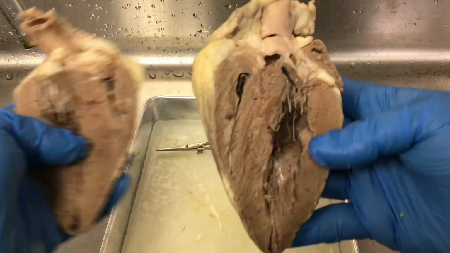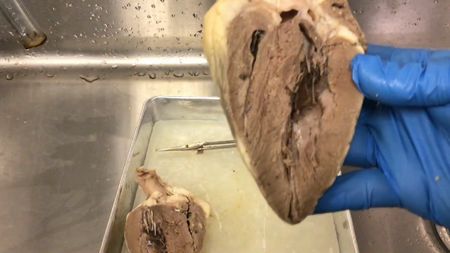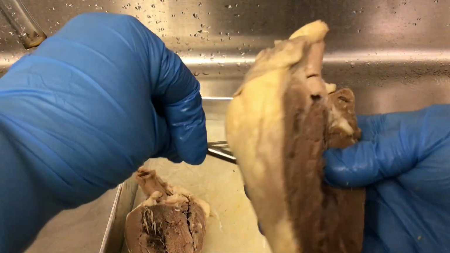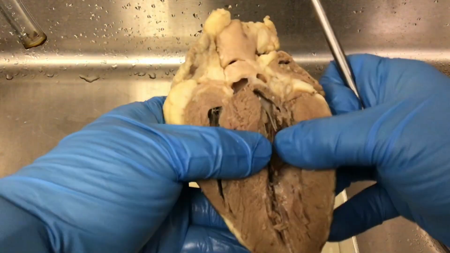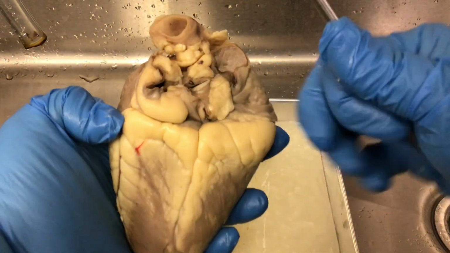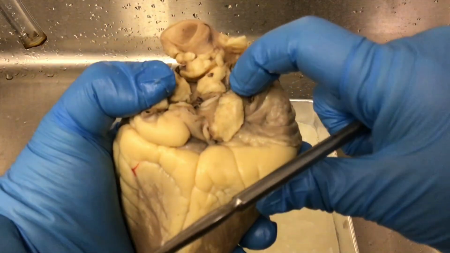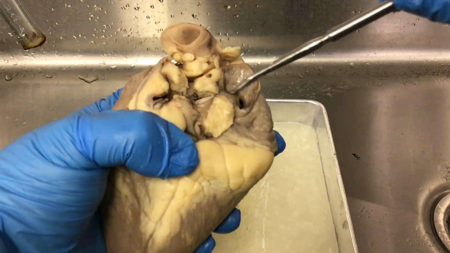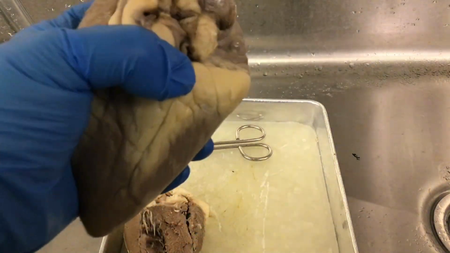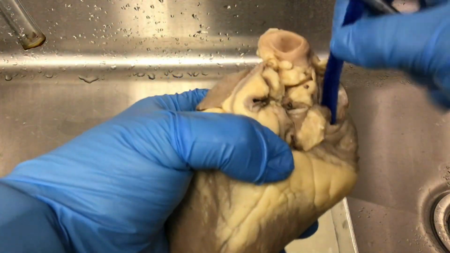So I'm going to focus on this for now, and then I'll come back to the other side in just a minute. So let's first do the chambers. Let's start on the right side of the heart, the superior and the inferior vena cava, and I'm actually going to get a pipe cleaner.